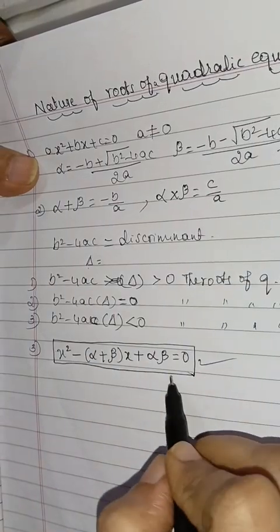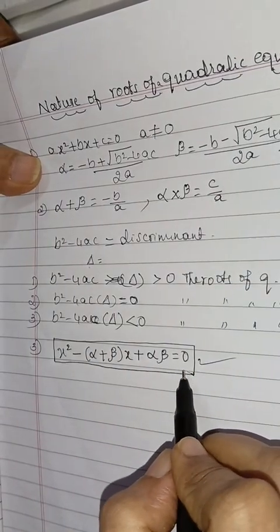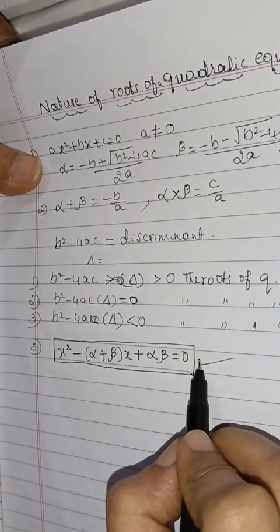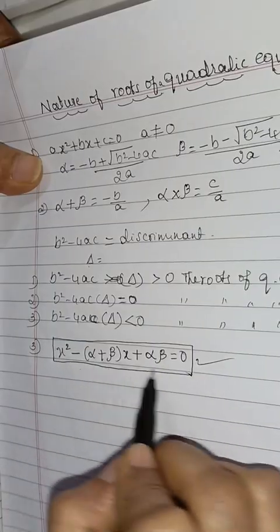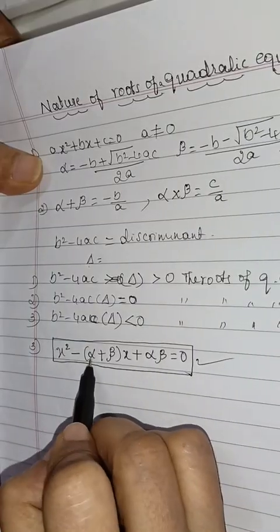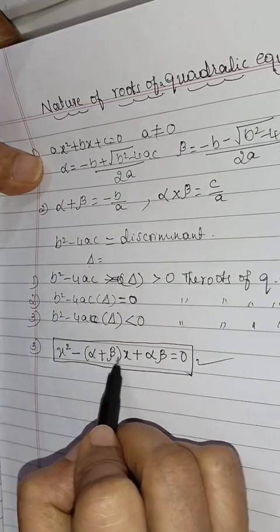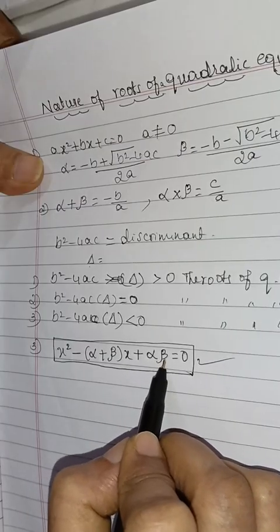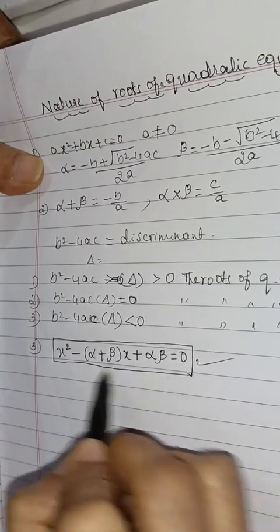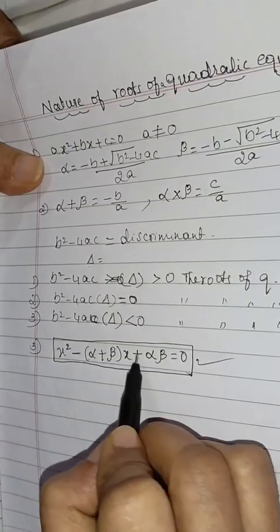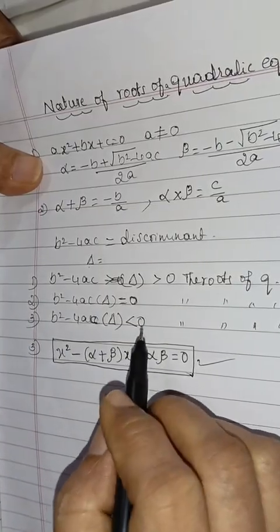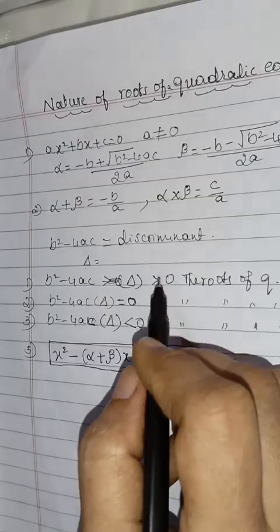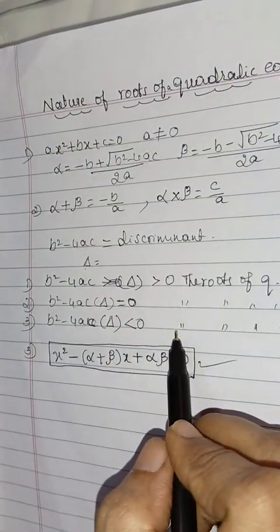Here, the roots will be given. You have to form an equation using this formula: x square minus (alpha plus beta) x plus alpha beta, that is alpha multiplied by beta, equal to 0. See, first comes minus, then comes plus. Only this much you have to remember.